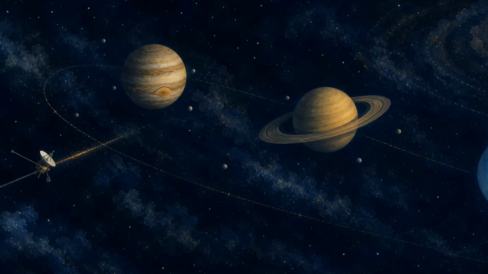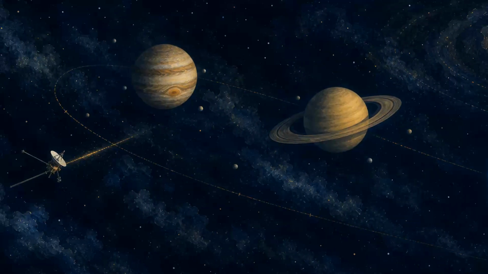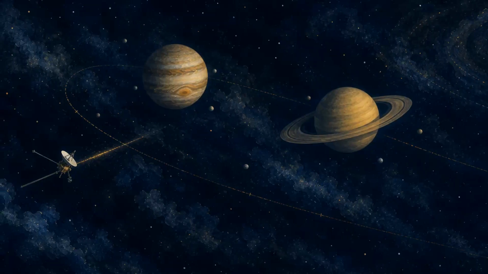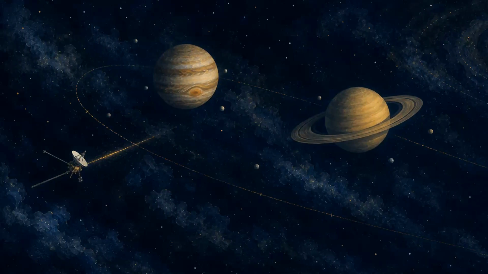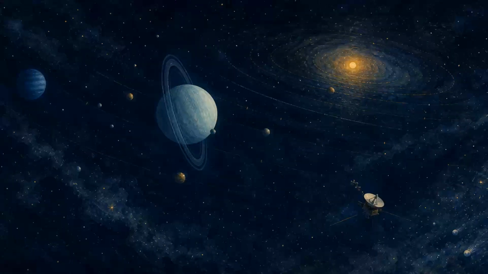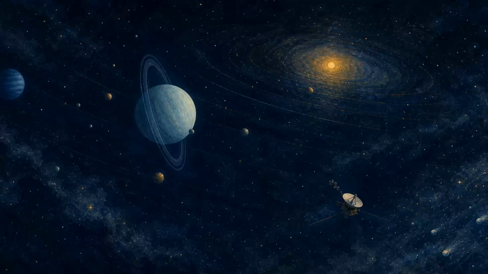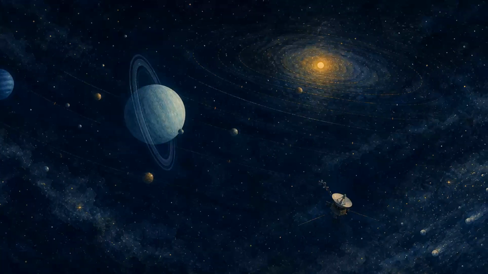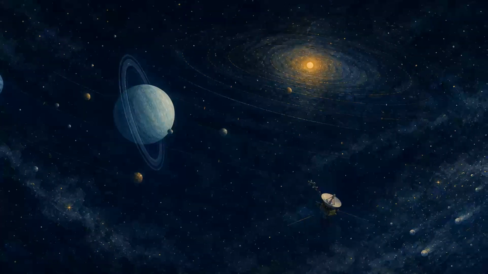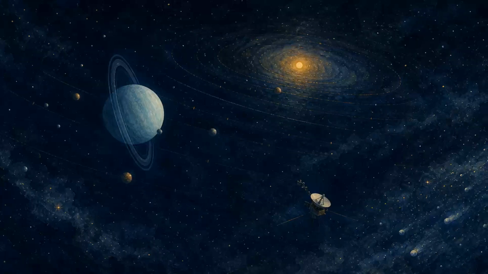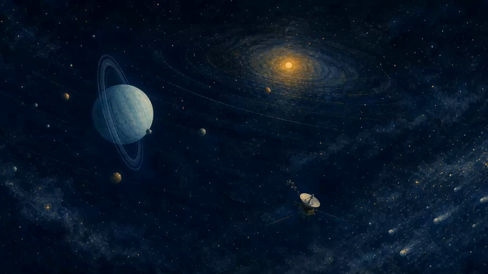Calling Neptune the last planet gives it the feeling of an edge. It is an edge only in classification. Beyond it lie a disk of icy worlds, a scattered population extending hundreds of astronomical units, the solar wind boundary, and the possible comet cloud surrounding everything. The last planet is not the last object. It is where the simple list of 8 ends.